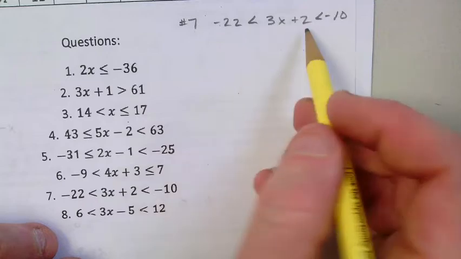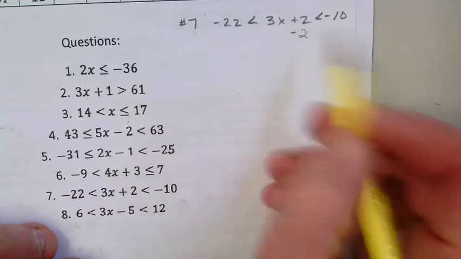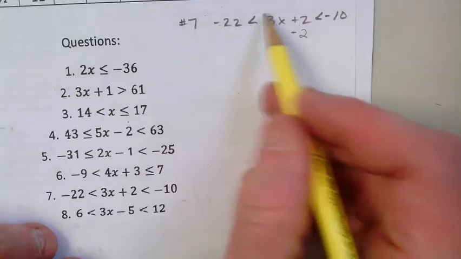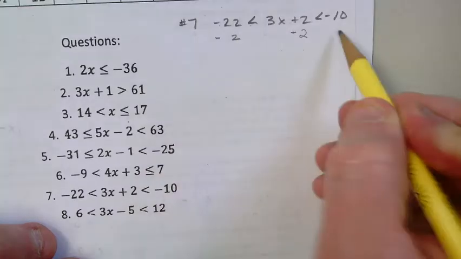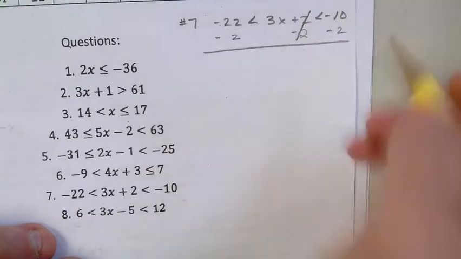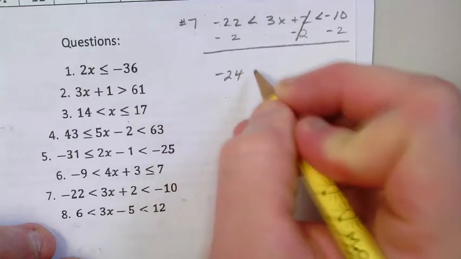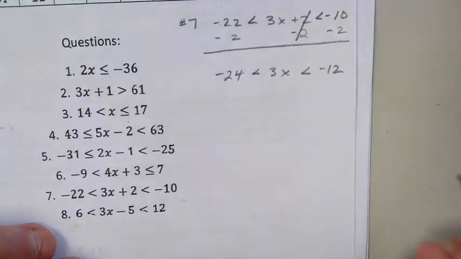Now, as I look here, if I want to solve for x, I have to subtract 2 from all sides of the inequality. So I've subtracted it from the inside, and now I have to do it from the left side and the right side. This is going to give me negative 24 is less than 3x, which is less than negative 12.